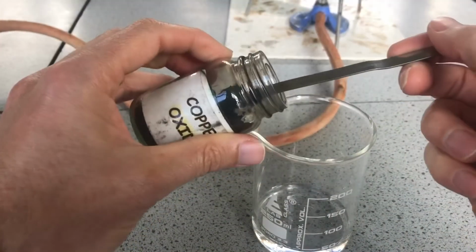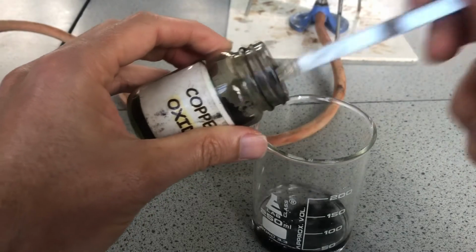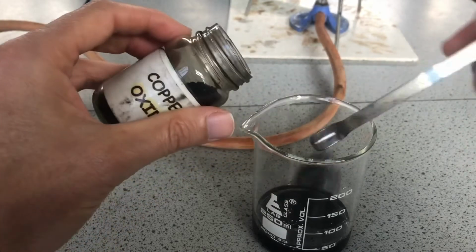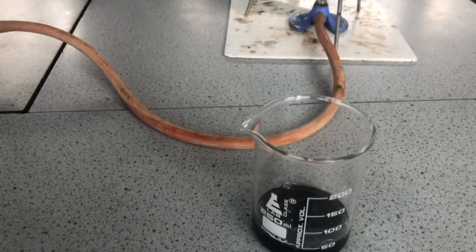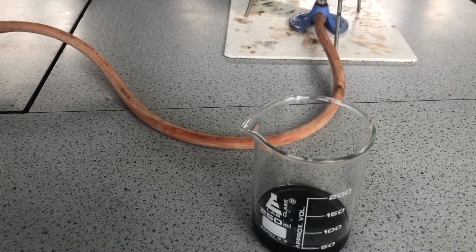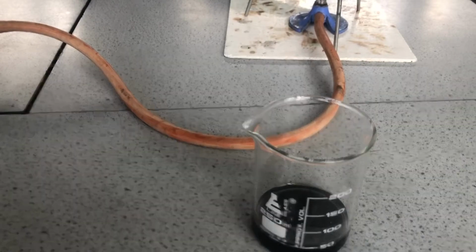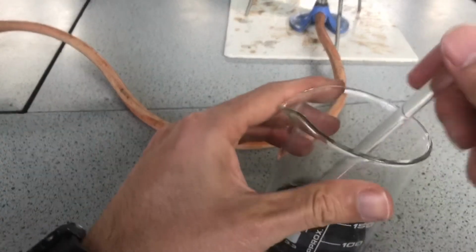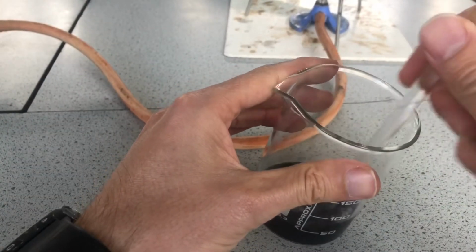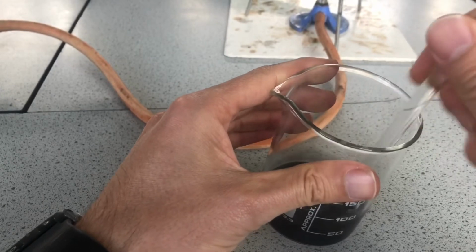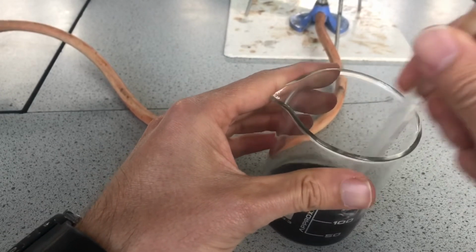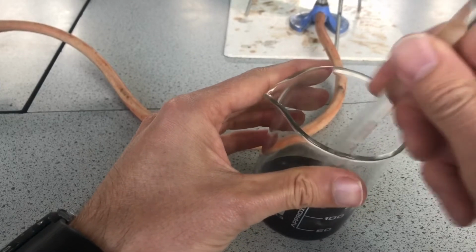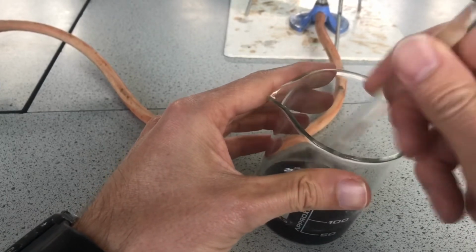Now, we need an excess of copper oxide, so we need too much. So I'm going to put in three spatulas, and that would be far too much, but that will ensure, hopefully, all of the sulfuric acid particles can react with some copper oxide. We're going to give that a stir as well, because that's how we ensure reactions happen. We can speed up the reactions. What we're trying to do is get every last one of those sulfuric acid particles to react.